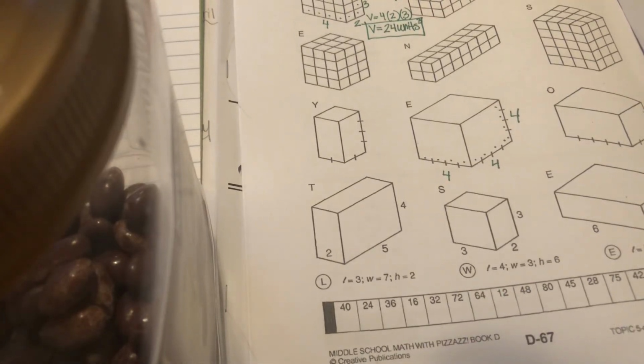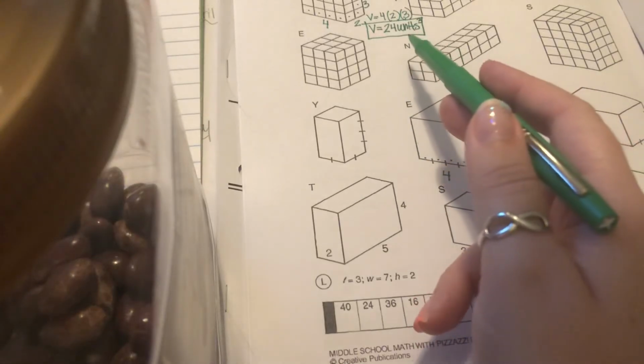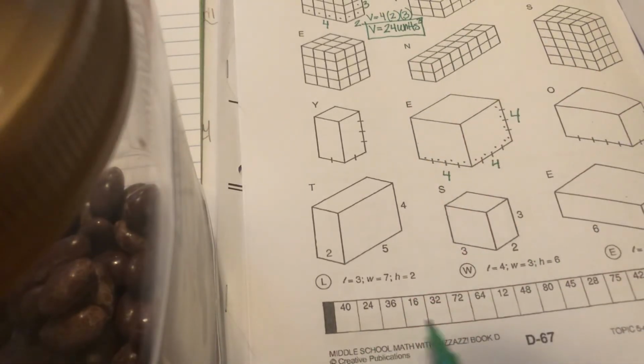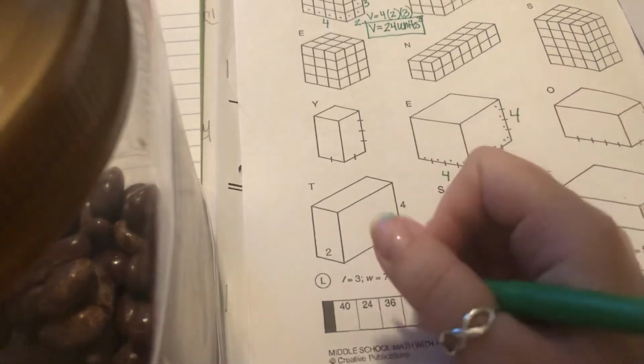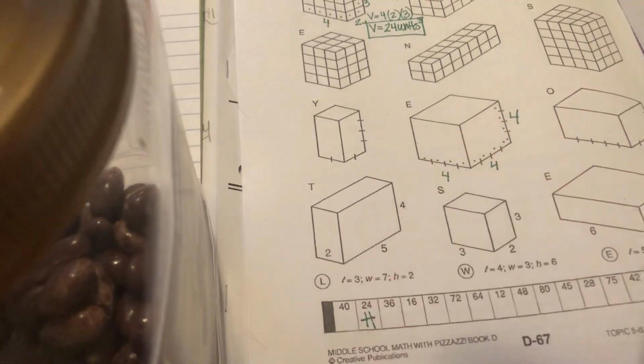All right, and then when you get your answer, so for the very first one, H, we found it to be 24. Find 24 down here. It's right there. And that was problem H, so I'd write an H for 24.